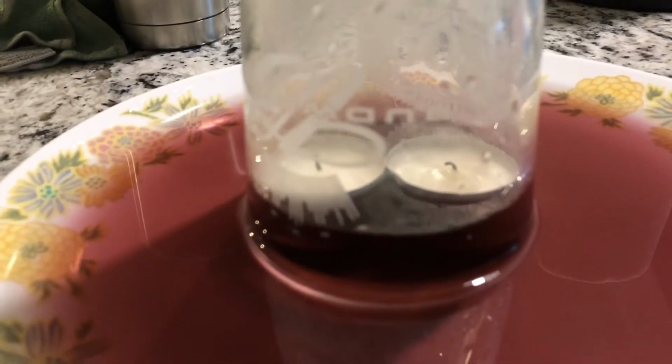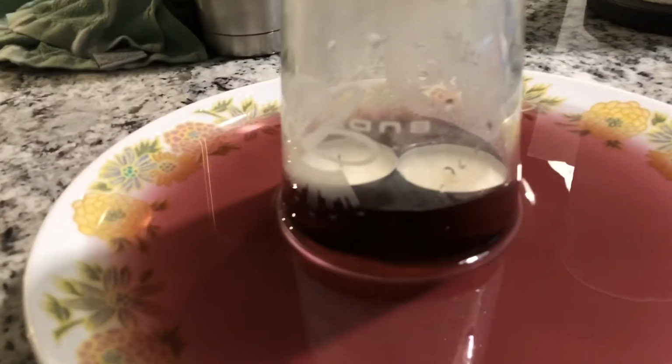See the water rising? And that right there is a real world example of Gay-Lussac's law. How the water went into the cup magically.